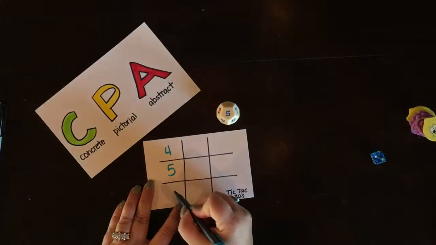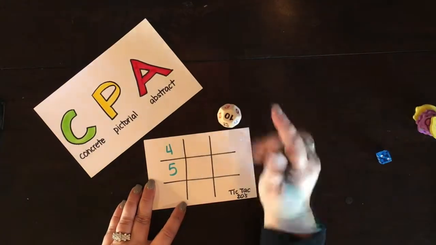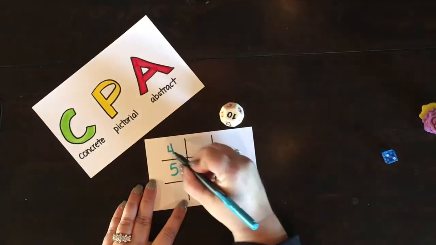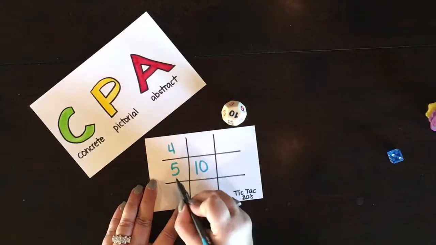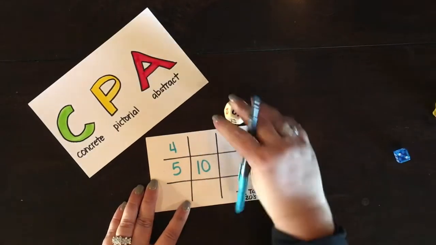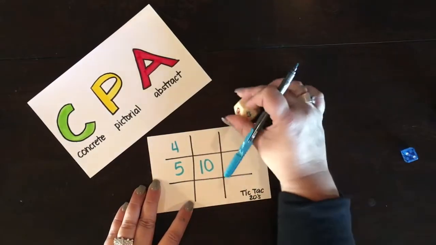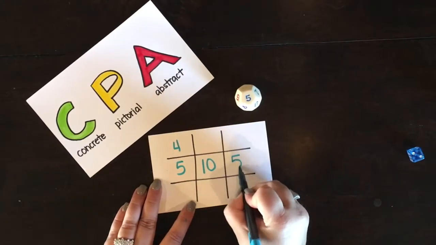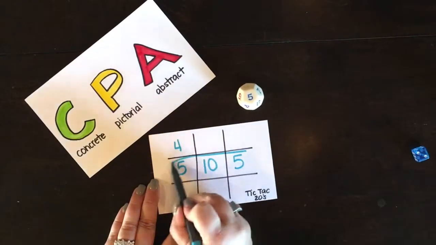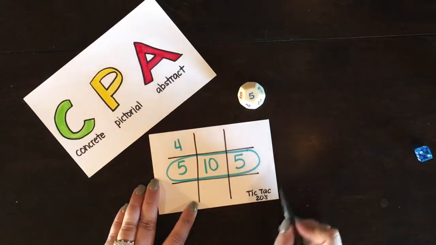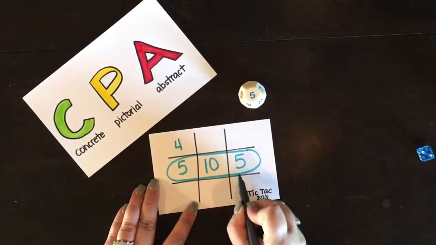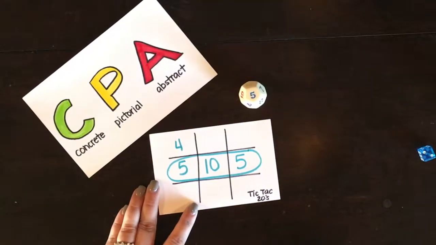We would need to roll an 11. We roll again, we get a 10. I have 4 plus 10 makes 14, or 5 plus 10 makes 15. So on my next roll, I roll a 5, and because I'm the last person to place that addend, I have 5 plus 10 plus 5 gives me the sum of 20. I get to win that round.